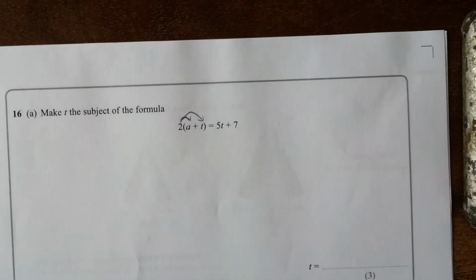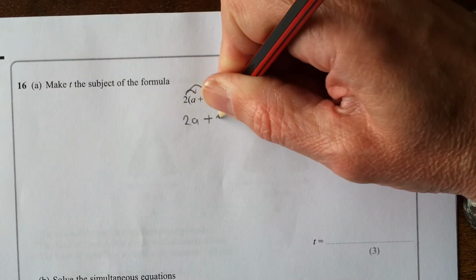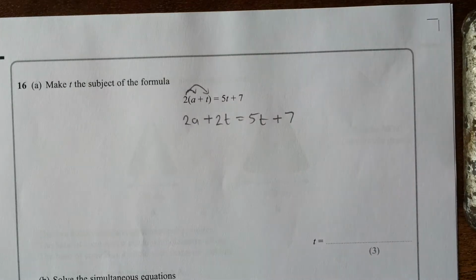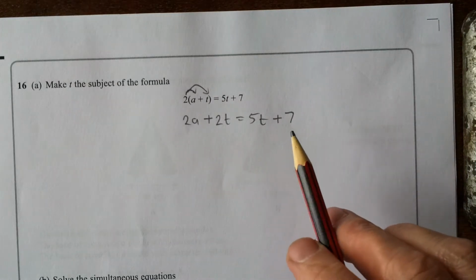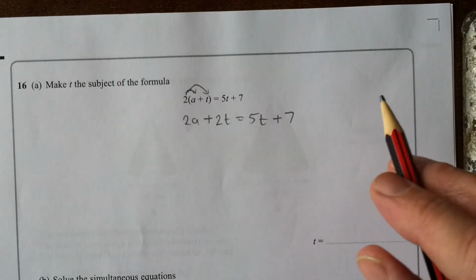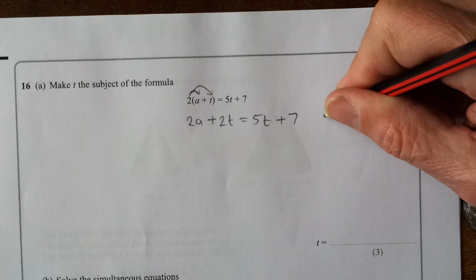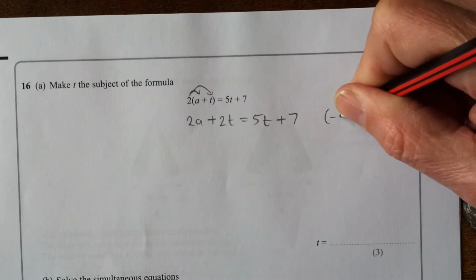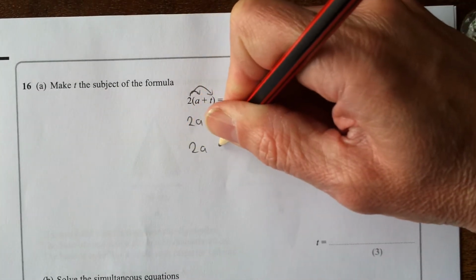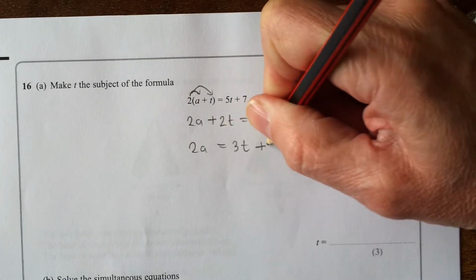So I get 2 times a is 2a, and 2 times t is plus 2t, equals 5t plus 7. Okay, we've got a t on both sides now, so the easiest way to make t the subject is to subtract the smallest t. You can do it the other way, but you end up with negative values, so this is easier. So I'm going to subtract 2t from both sides, so we get 2a equals 5t, take away 2t is 3t, plus 7.